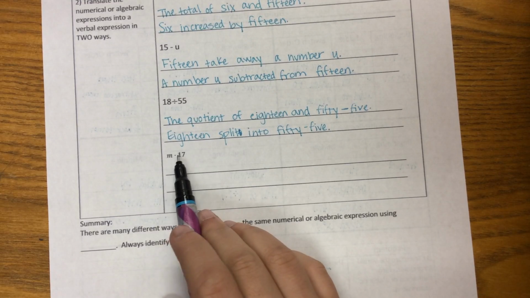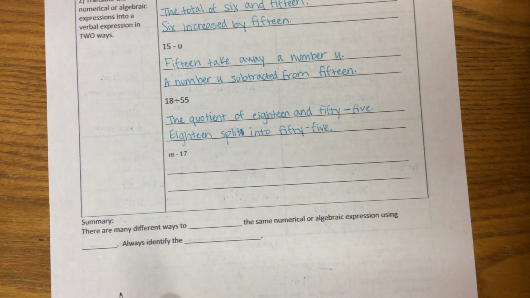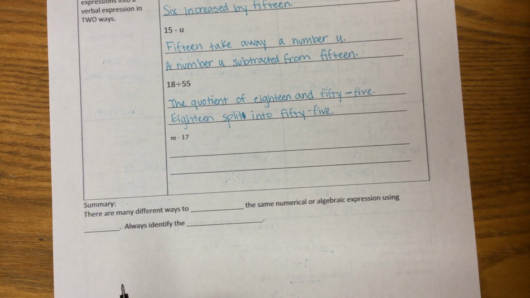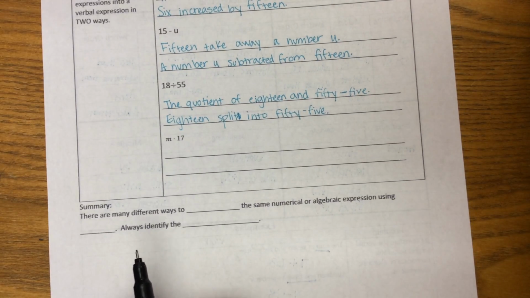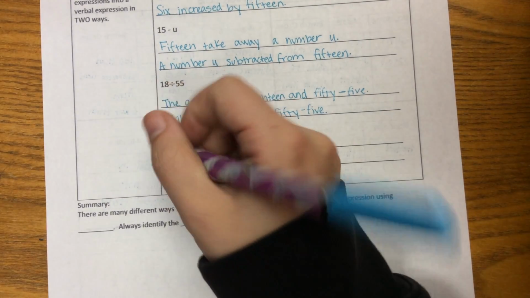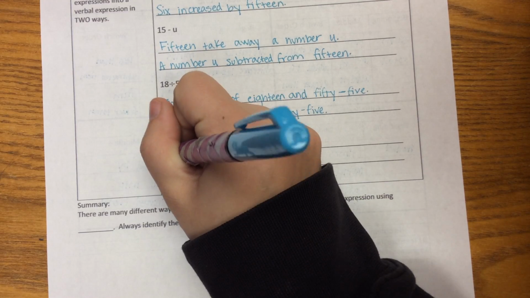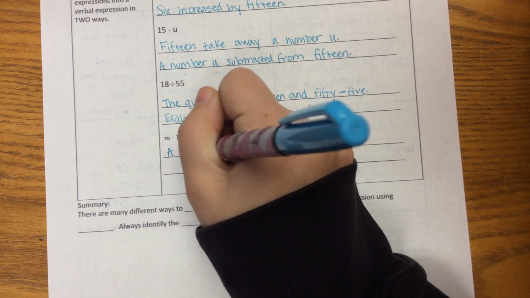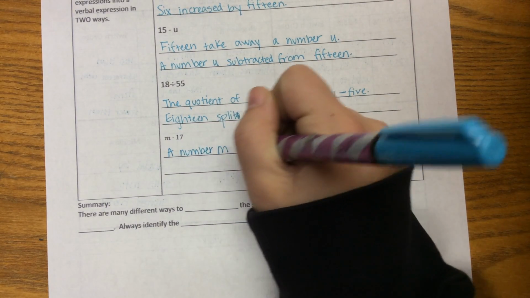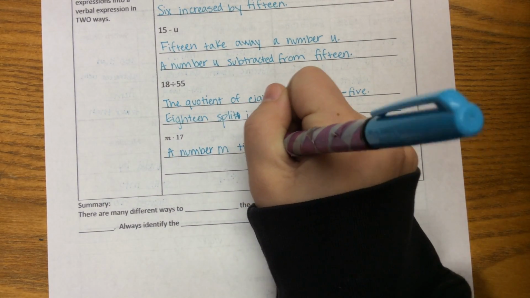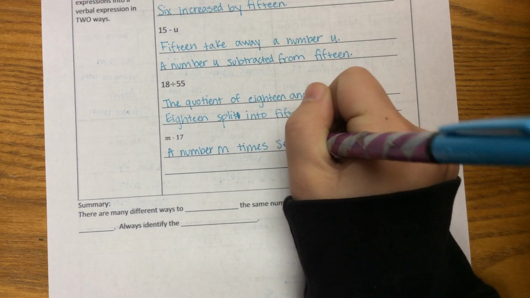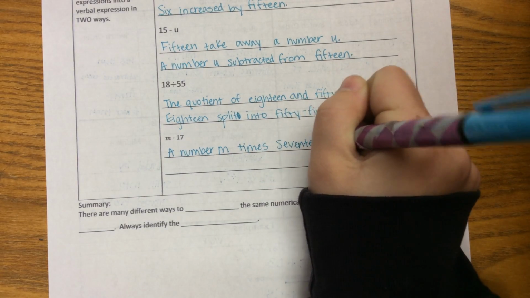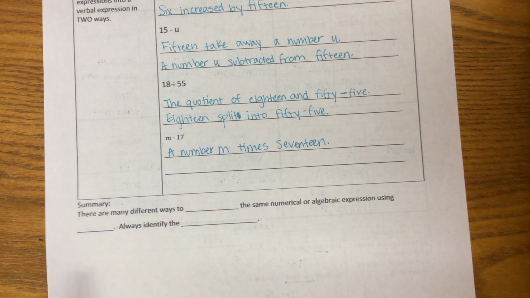All right, so this one has that dot. That means we're multiplying. Okay, so we're going to use some multiplying words. I'm just going to start with the easy one, that's times. So I'm going to say a number m. Remember, that's how we say variables. Times 17, which is what we would normally say. That's one that we're taught a lot how to do.